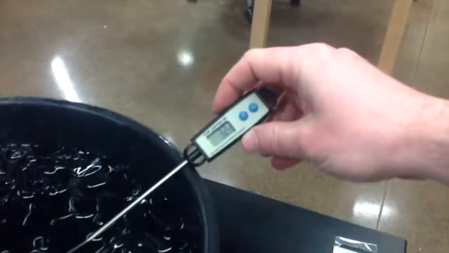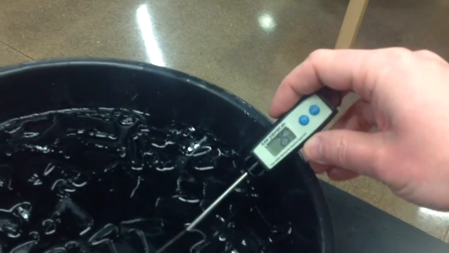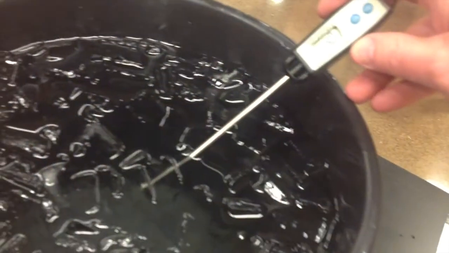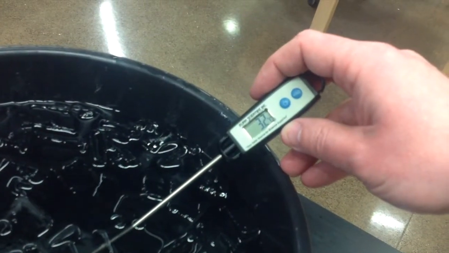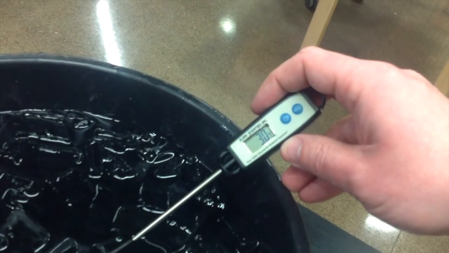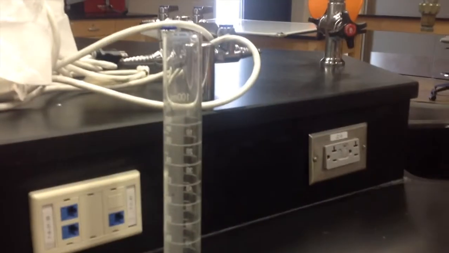Just double check on the temperature here. My ice bath, because this is what I'll be using. 2.6 Celsius, 2.5, 2.7. Pretty cold. Let's say we got our water down to 3 degrees Celsius. We'll use 3 degrees. So 3 Celsius is our cold temperature, 99.7 is our hot temperature. Let's find out how much air is left in this flask.